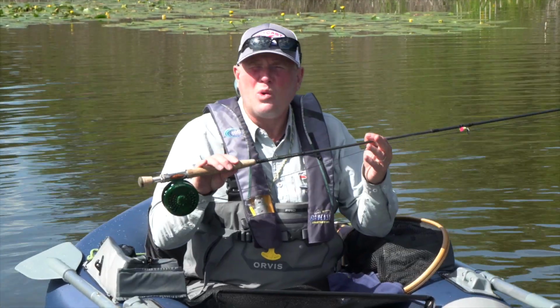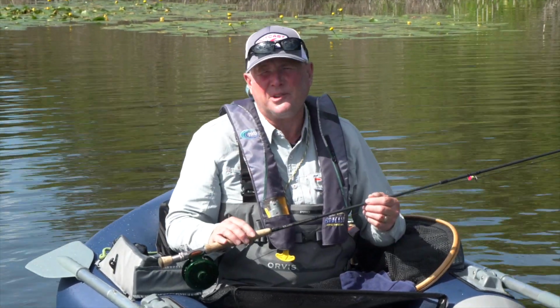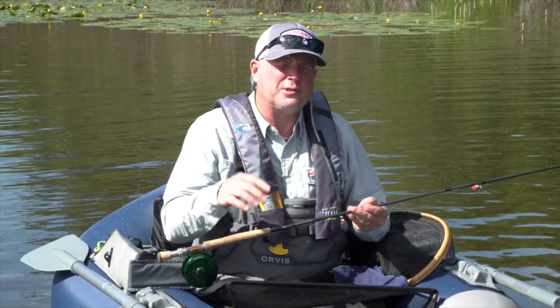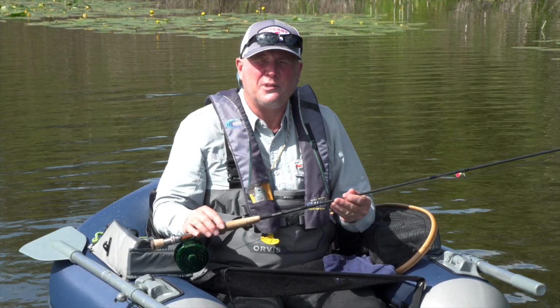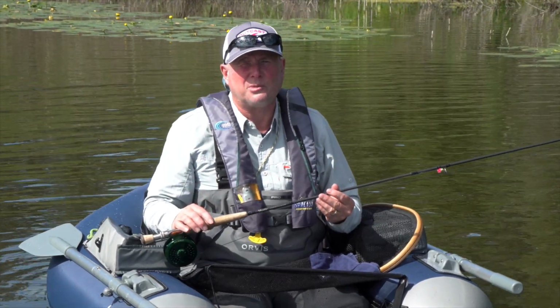So you may be wondering, what sink rate line should I use in any given situation? Well, there's three factors to consider. First of all, water depth. How deep of the water you're going to be fishing. If you're fishing deeper, you're probably going to use a faster sink rate line.